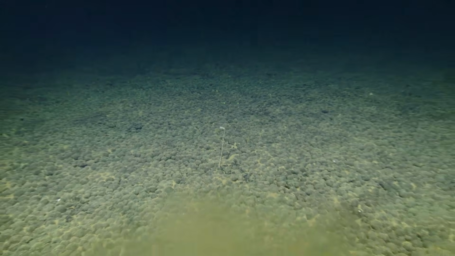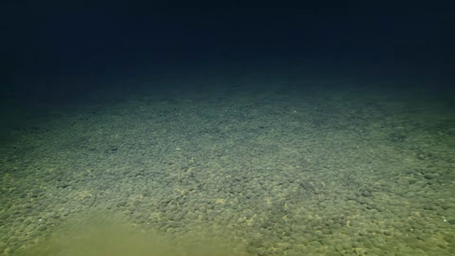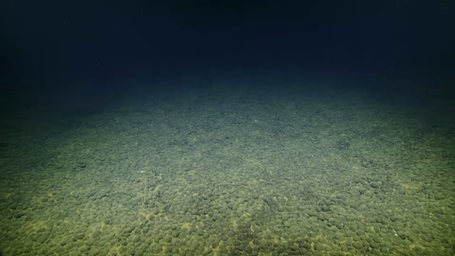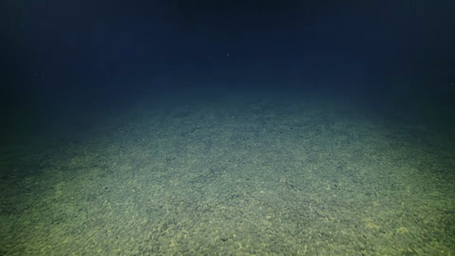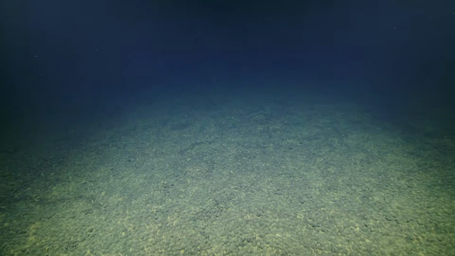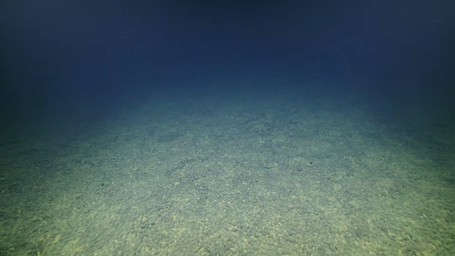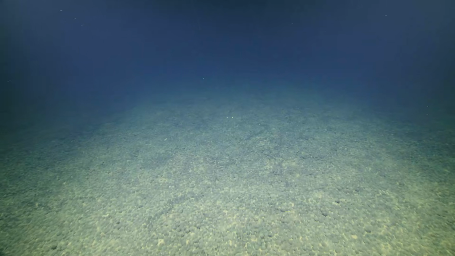Yep, so just swing right a touch. That one? Yep. It's one of those little Gatorade colored ones. Oh, okay. Well, there you go. Maybe tilt your camera down just a little bit.